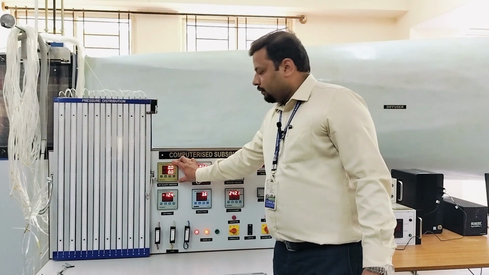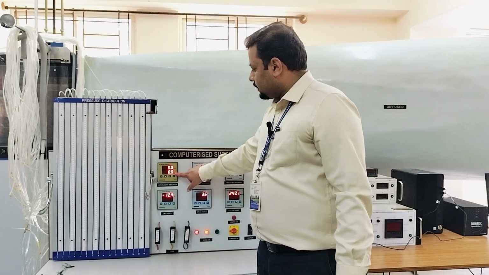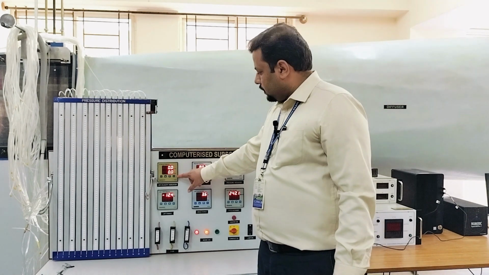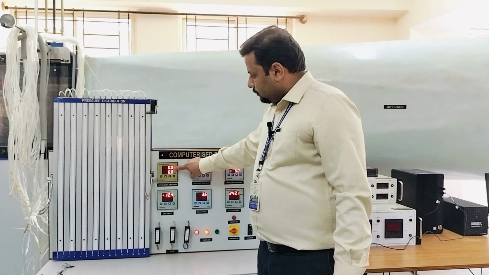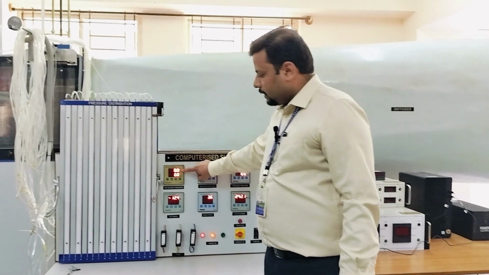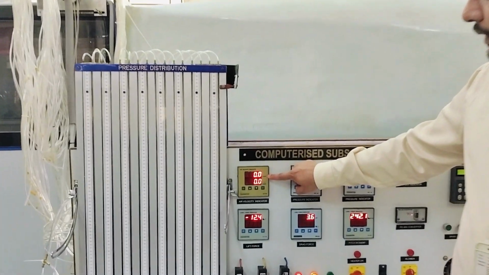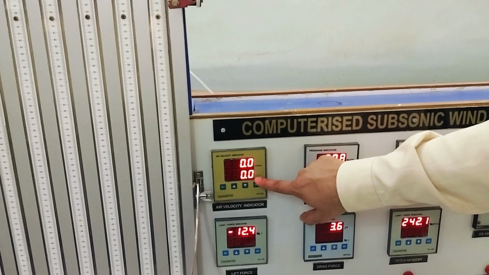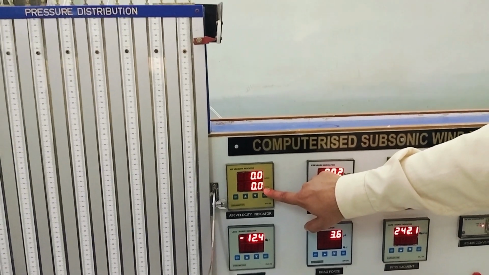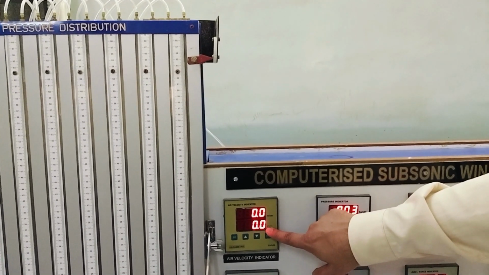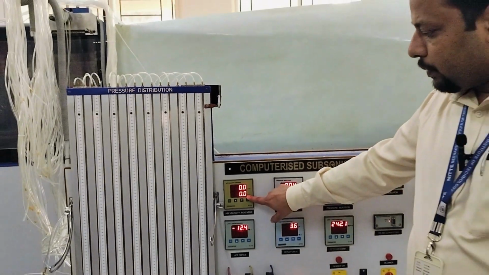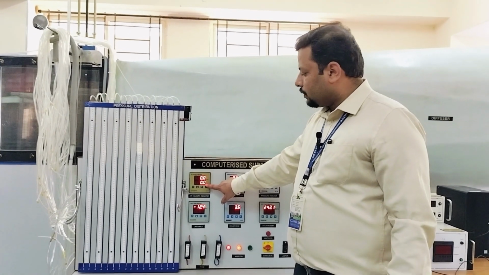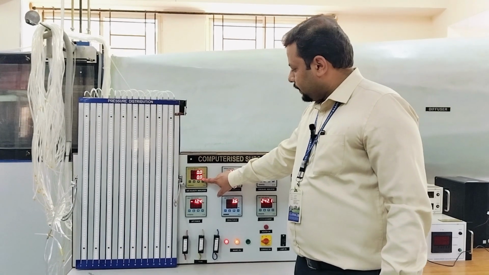So here we have the velocity indicator, as well as the indicator that will be able to show the manometric head. So here the top display will give the velocity measurement in meter per second, and the bottom one will give the manometer head in millimeters. So instead of measuring or counting the manometric head in the U2 manometer, we have the facility to get the manometric head directly onto the indicator here.